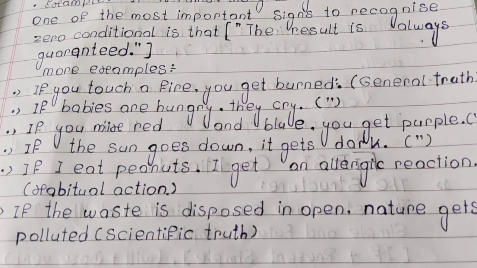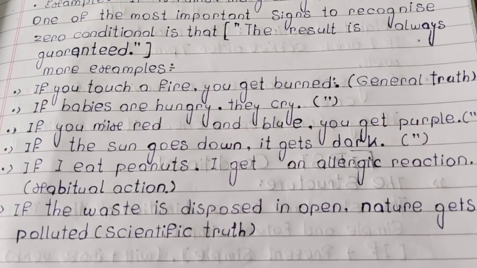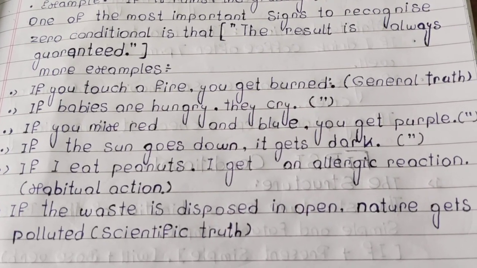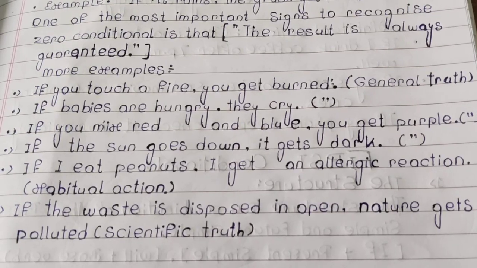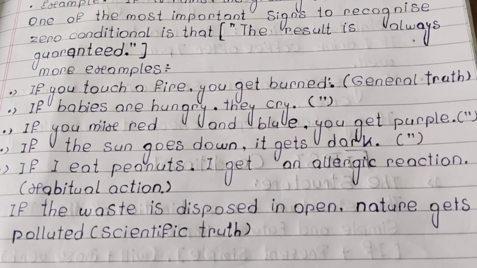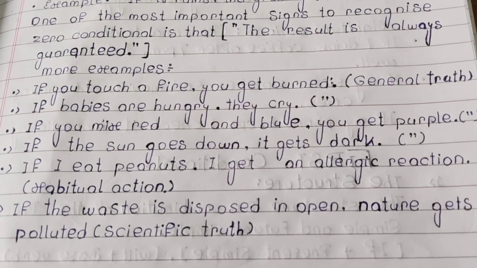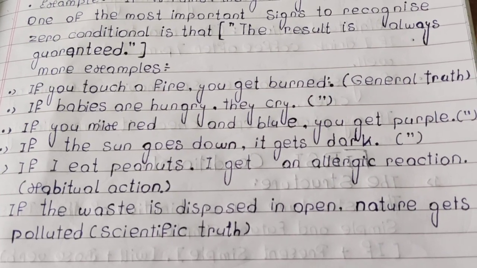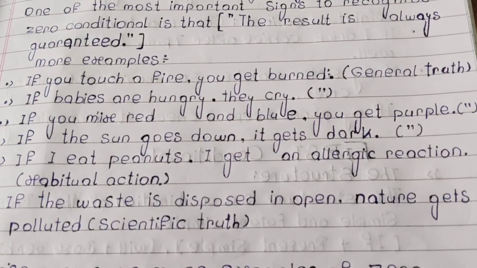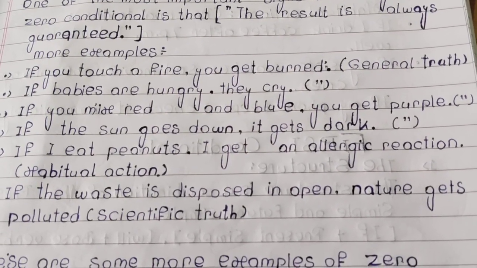Another example, if babies are hungry, they cry. Here, the if clause is "if babies are hungry" and the main clause is "they cry." In the if clause, the verb is are and it is in present indefinite tense. And in the main clause, cry is the main verb and it is also in present indefinite form.